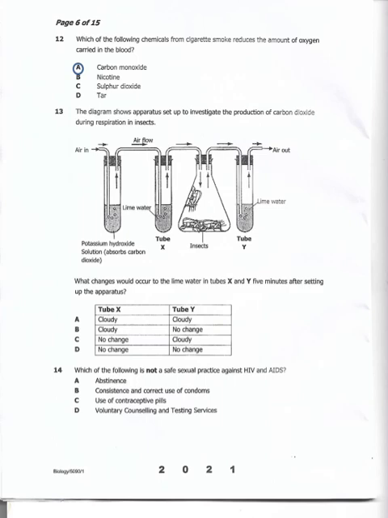The diagram shows apparatus set up to investigate the production of carbon dioxide during respiration in insects. So this is the apparatus. We can see right here air is blown in this pipe.